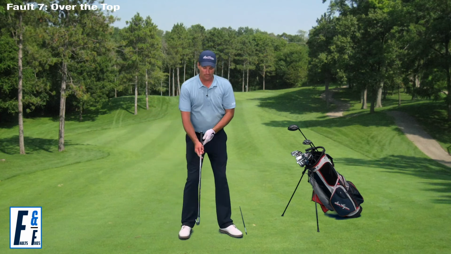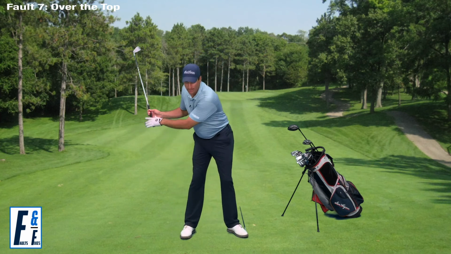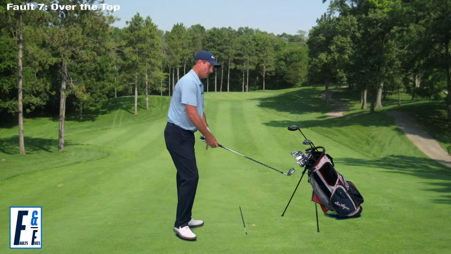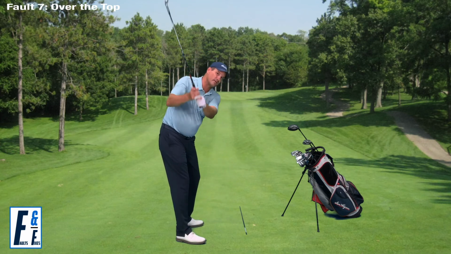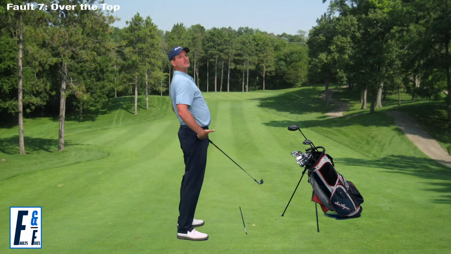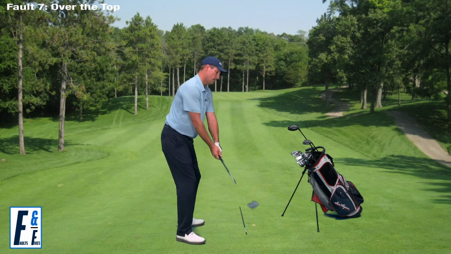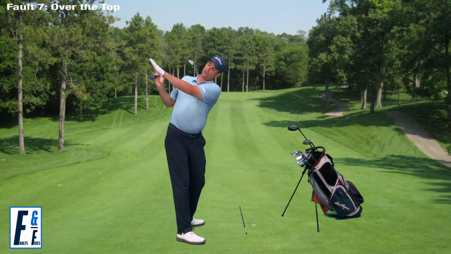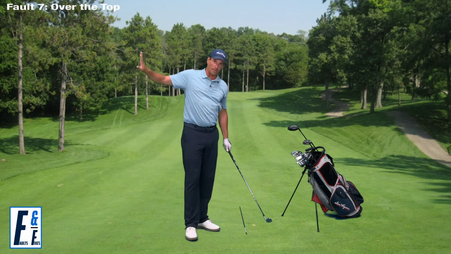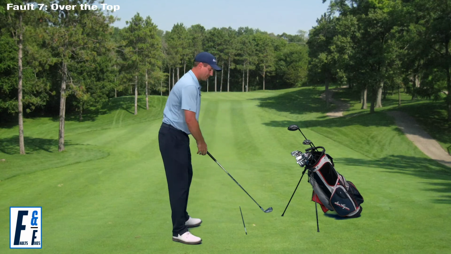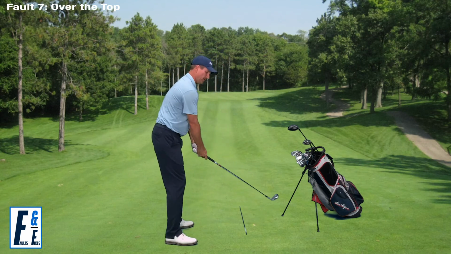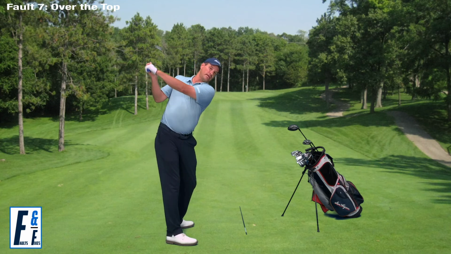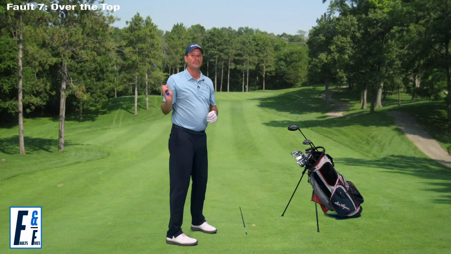Don't stay down, right? Don't stay down like this, because then we tend to lift. Get some extension with the turning of the right hip, and your lead arm will work back behind you. That doesn't mean this, it means this with this. Okay, so some lead arm depth can help.